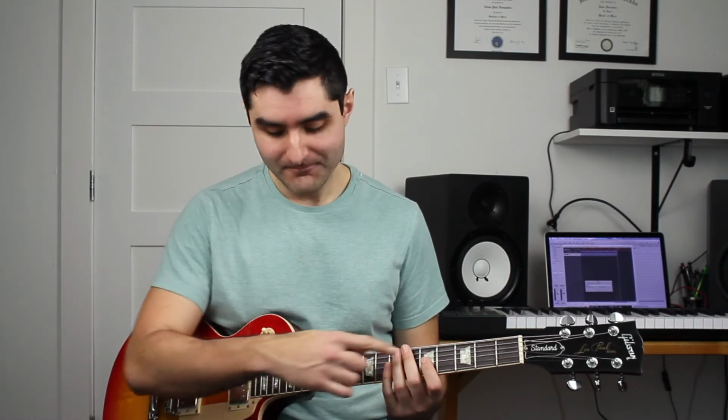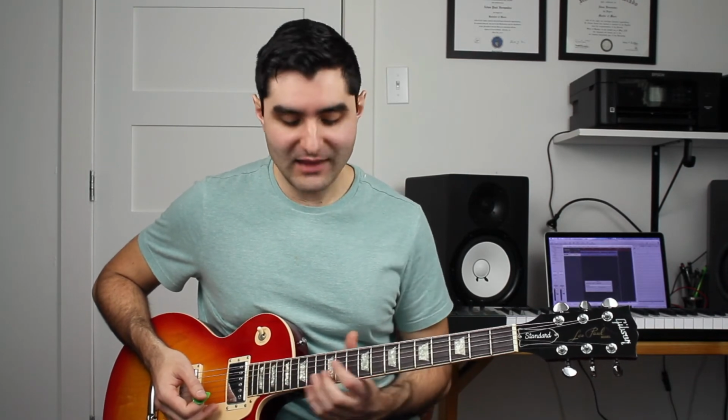So what was something you saw me doing there? Using some slides in between the positions. That can be super duper useful if you can find the triad note that's on the same string and be able to slide up to a different position and be able to continue off in that position after the slide.